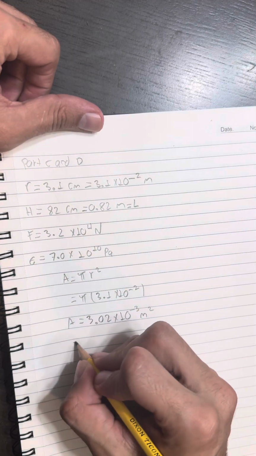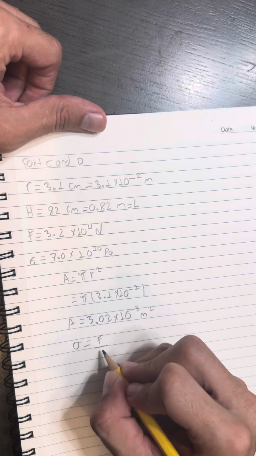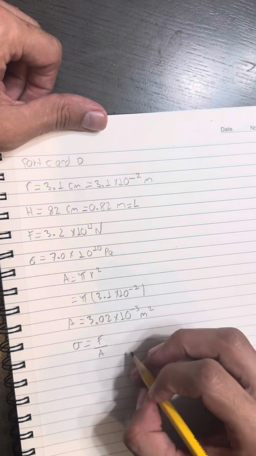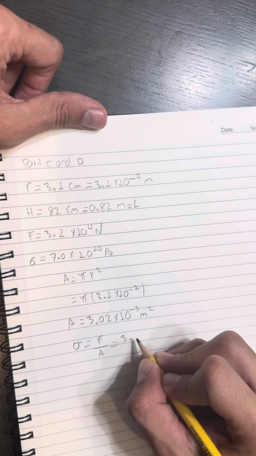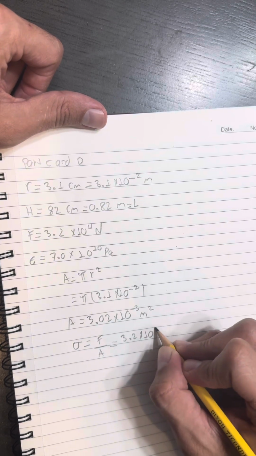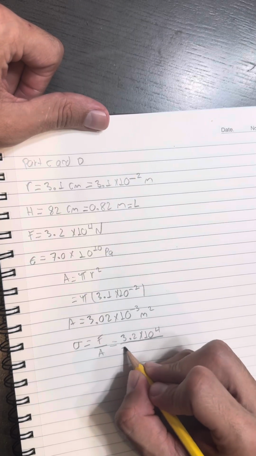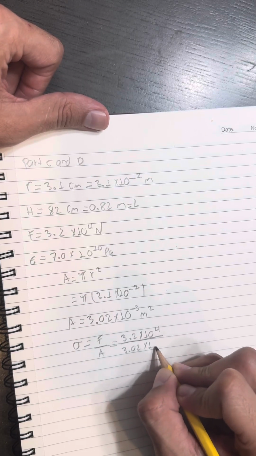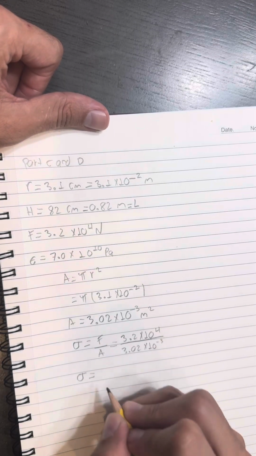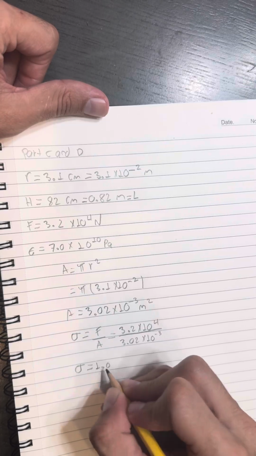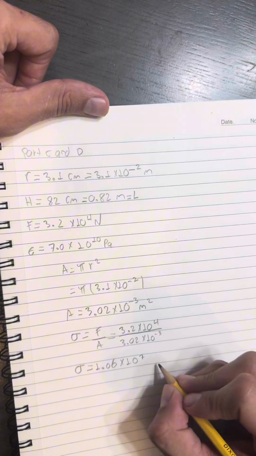We're going to use this formula: stress is equal to force over area. The force is 3.2 times 10 to the power of 4 over the area, which is 3.02 times 10 to the power of -3. So the stress is equal to 1.06 times 10 to the power of 7 pascals.